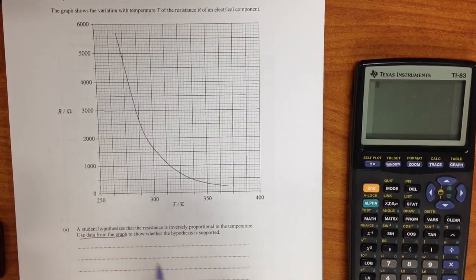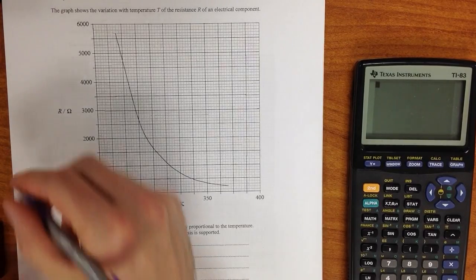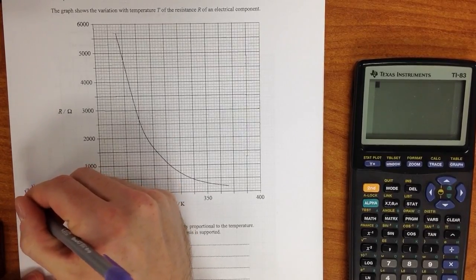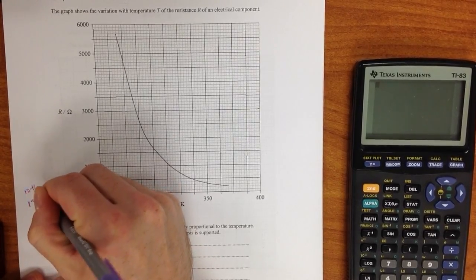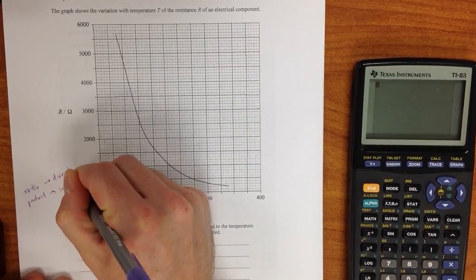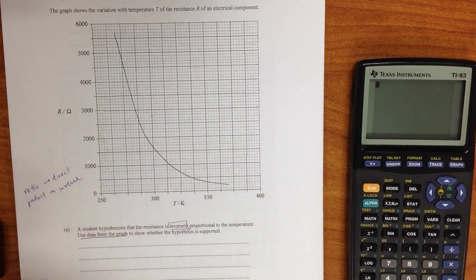Aha! They're not asking to state evidence, they want us to use data from the graph to show whether the hypothesis is supported. Whenever they say that, they mean use one of your 2-point tests. It's either the ratio test or, what's the other one called? The product test. Ratio is for direct proportionality, product is for inverse. Our hypothesis is inverse, so we use the product test.